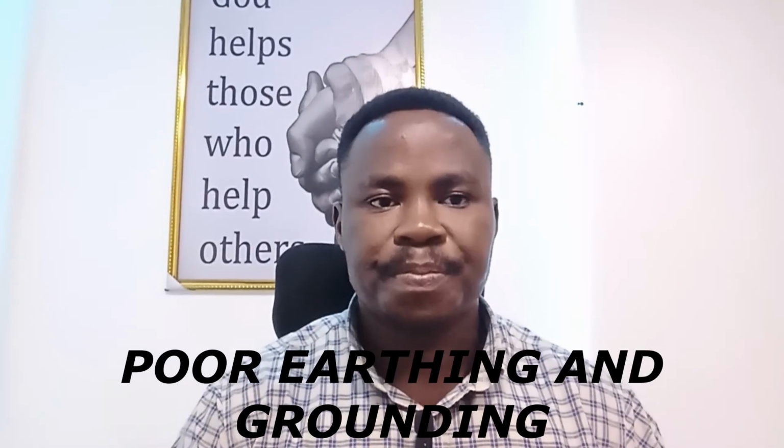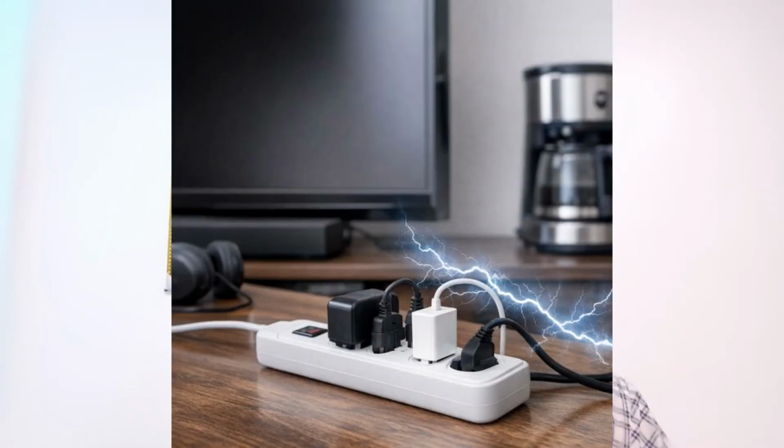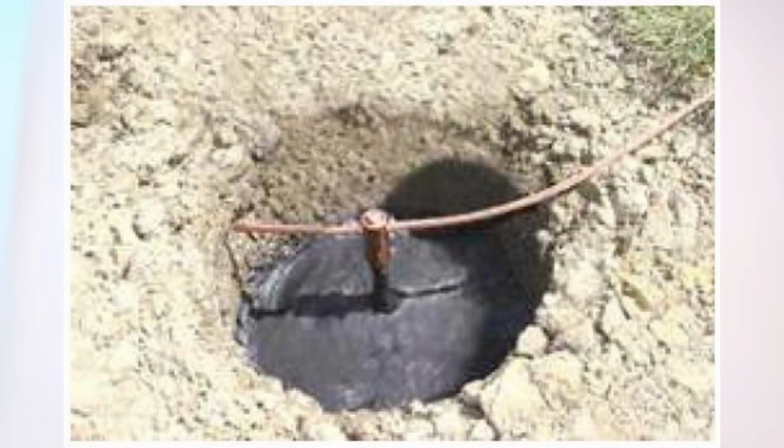Number nine mistake is poor earthing and grounding. This is one of the most overlooked mistakes in a solar system installation. Poor grounding and earthing leads to damage of the solar system setup by lightning strike and also electrocution. Therefore, proper grounding and earthing needs to be done in your solar system setup, beginning from the solar panels to the charge controllers, batteries, inverters, and safety devices like the surge protective device, which needs proper grounding to work effectively.